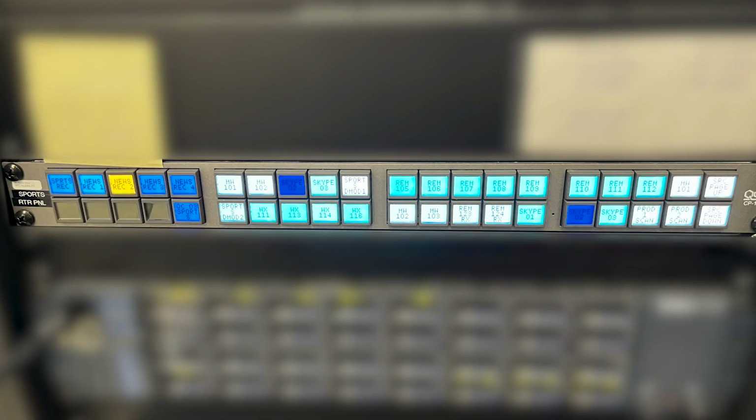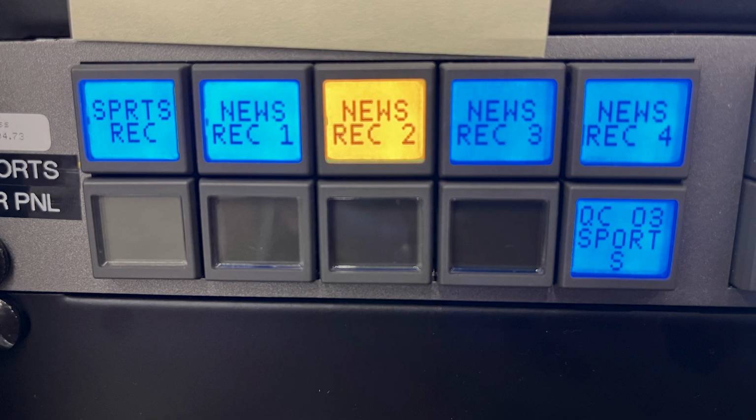Next, you want to go down underneath the computer monitors, and you'll find a router. Now this router, there's 2 elements to this. To the far left, you'll see 5 buttons that are your destination buttons. Sports record, news record 1, news record 2, news record 3, news record 4. Those top 5 buttons are the ones that we're going to work with. Those are your destination buttons.